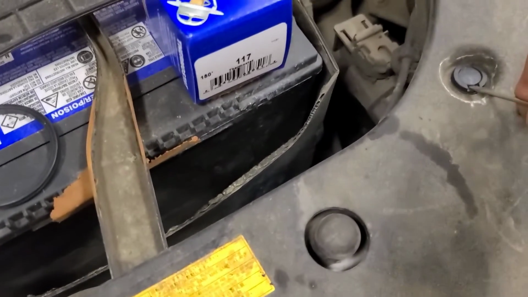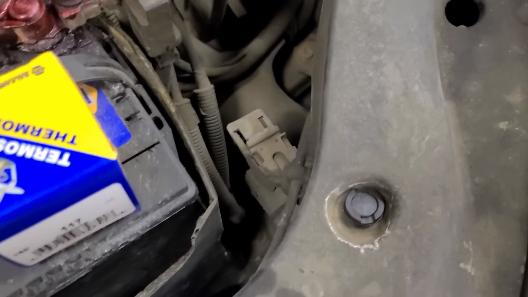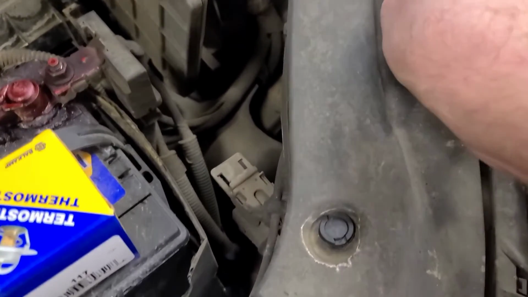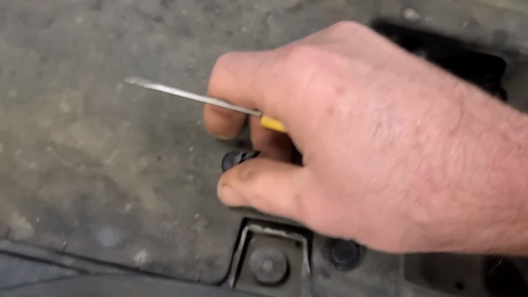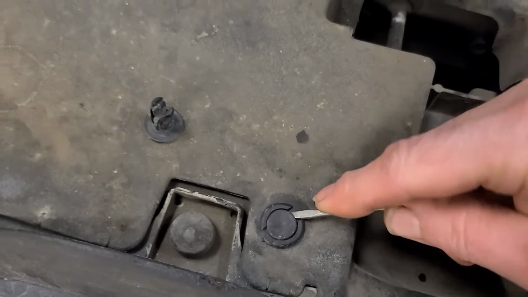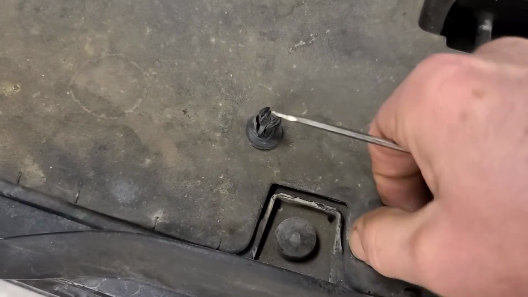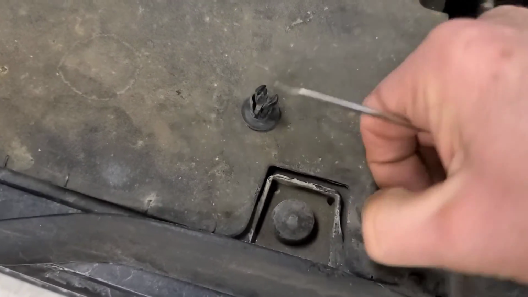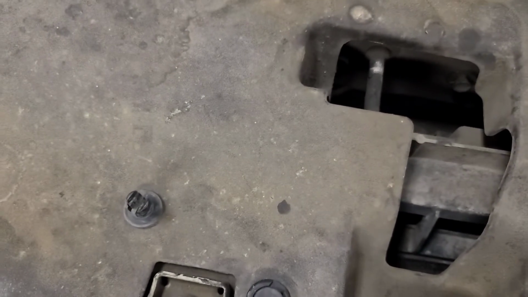So I got to take out those ones after. So some of these have been changed up to a different style. So I'll have to get, these ones you have to pry the center out to pull the pins out. Well, I'll get some more tools out here.